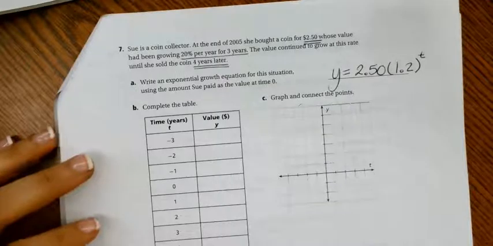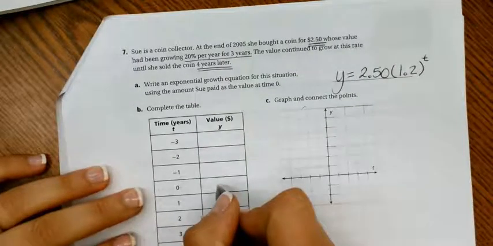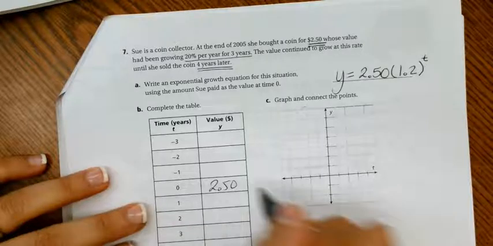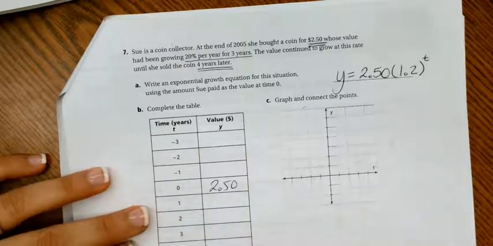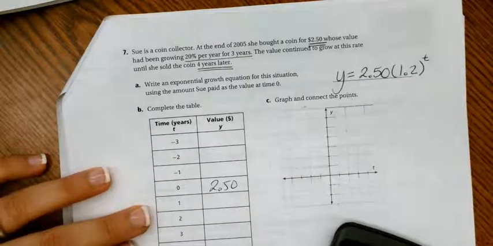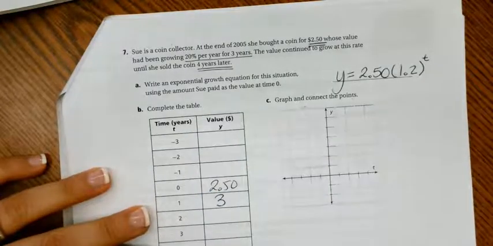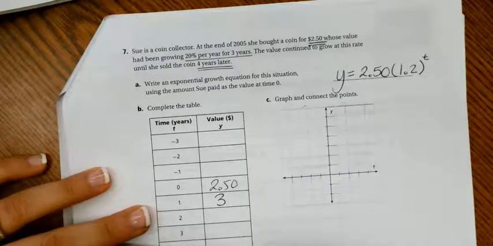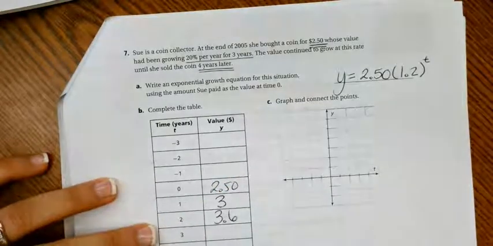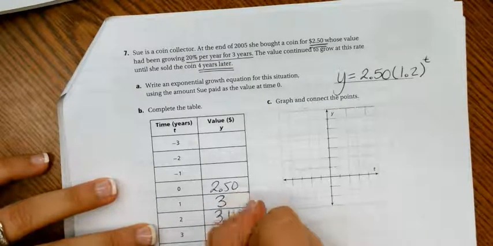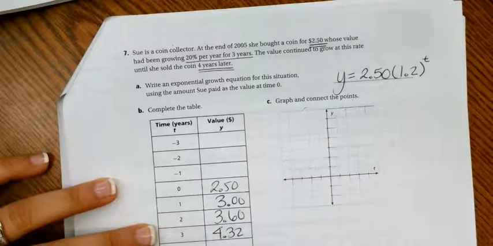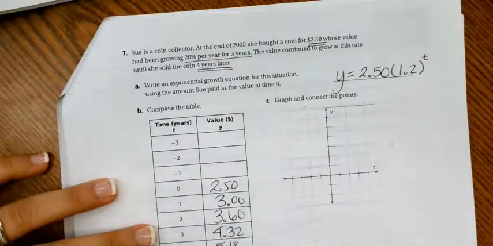All right, so now let's plug and chug. Anything to the 0 power is 1. 1 times 2.5 is 2.5. Let's plug in a 1. 1.2 times 2.5. I got 3. Plug in a 2. 1.2 squared times 2.5. 3.6. Plug in a 3. 1.2 to the third times 2.5. 4.32. And this is all money, right? 4, 1.2 to the fourth times 2.5. I got $5.18.